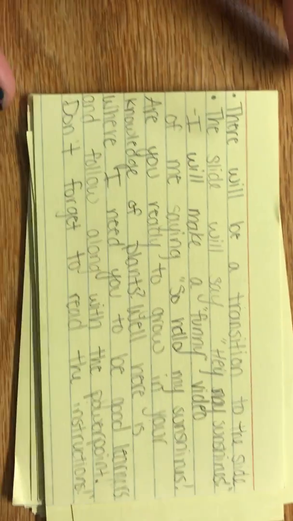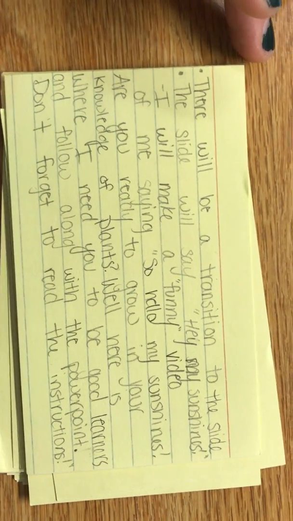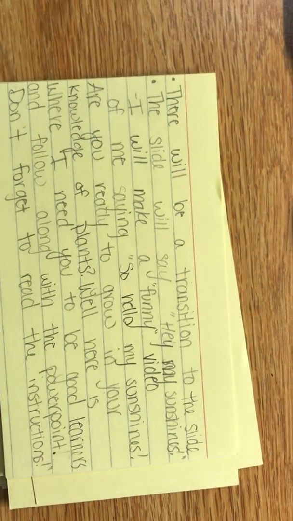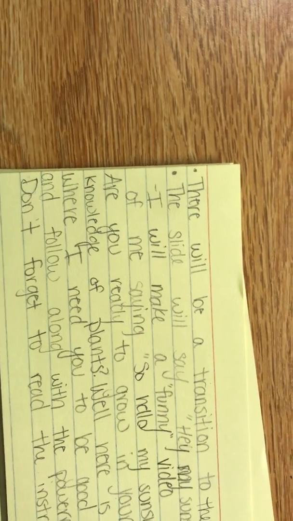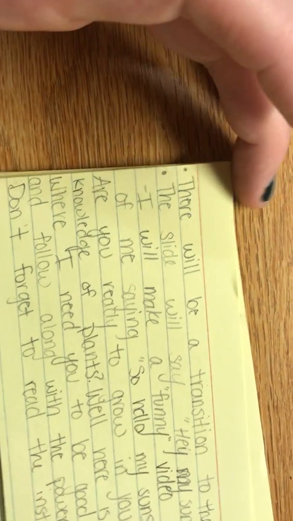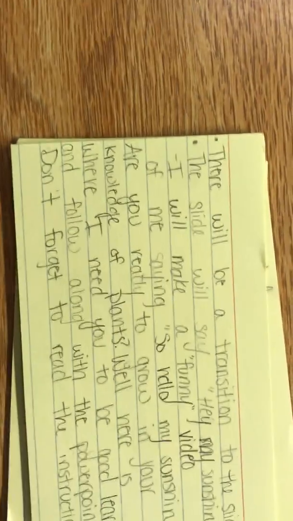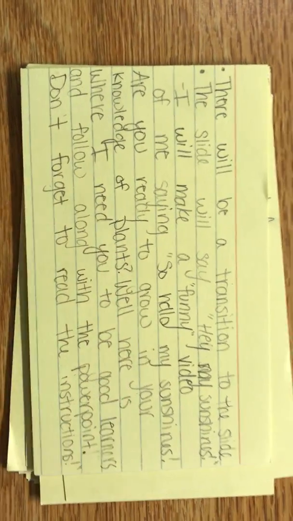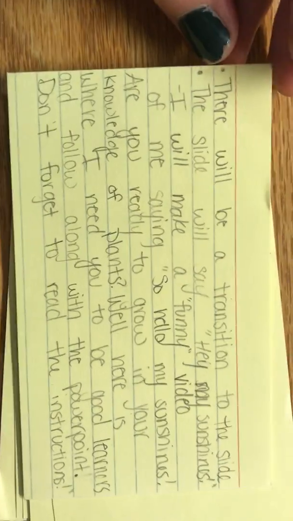And there will be a transition, like I said. I didn't put that on every single card. But the slide will say hello my sunshines, and then I'm going to make the video funny, really, to get them interested and intrigued and knowing about what they're going to be doing. And so I wrote out exactly what I'm going to be saying.